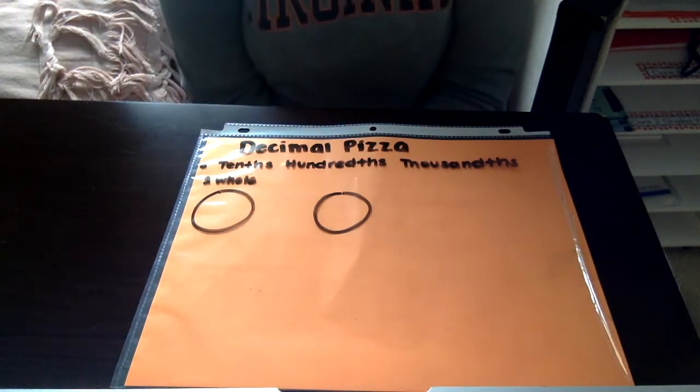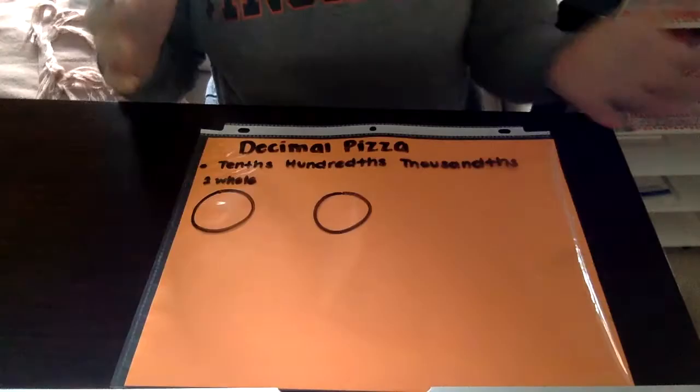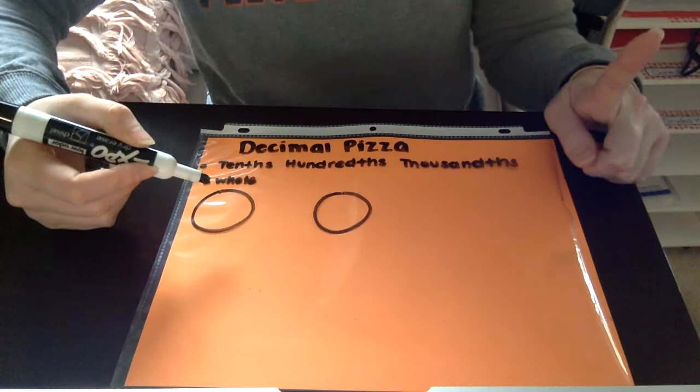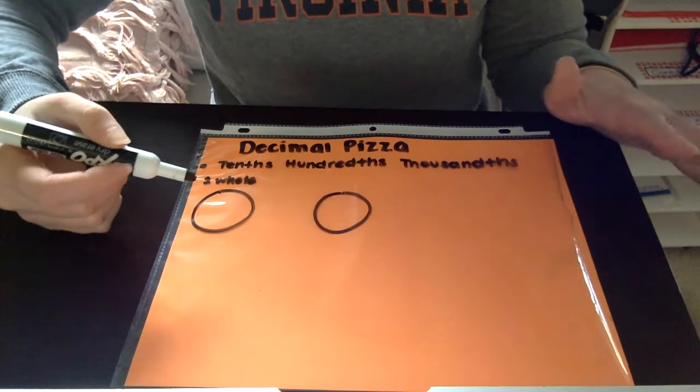So we're going to start with one whole pizza, right? And that's not part of decimal place value. That's one whole. That would be part of your ones place in a regular whole number place value.